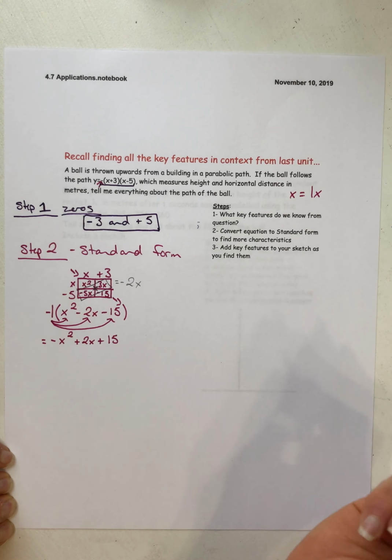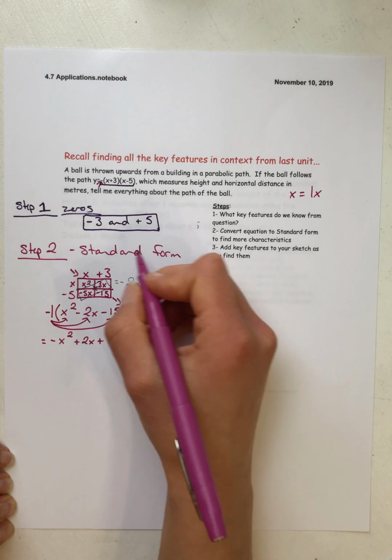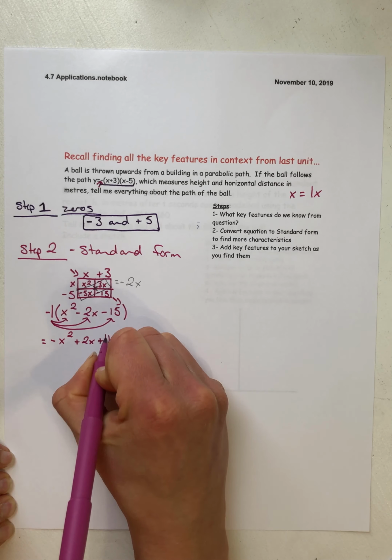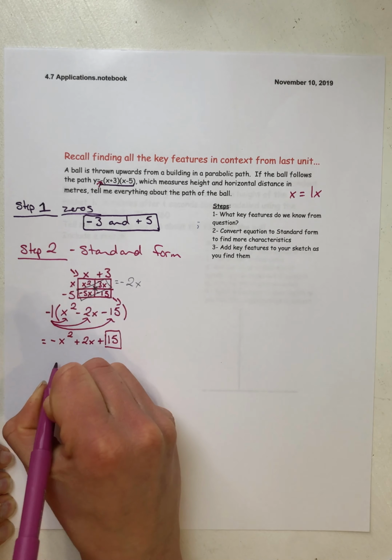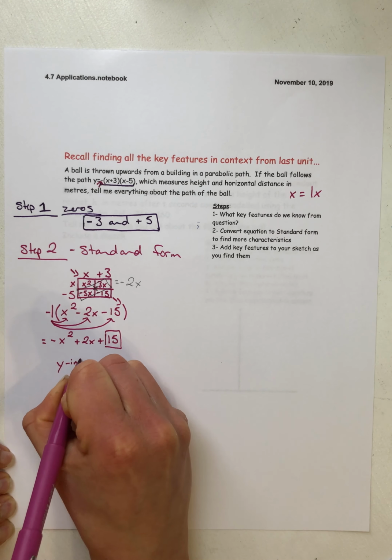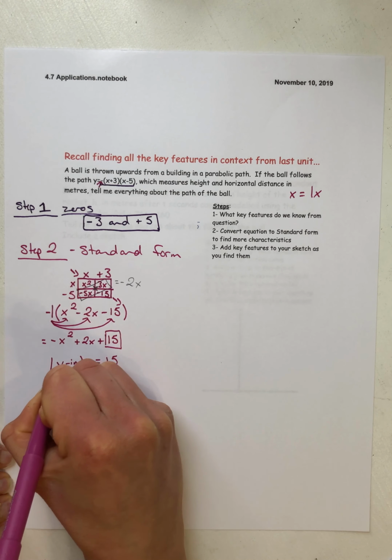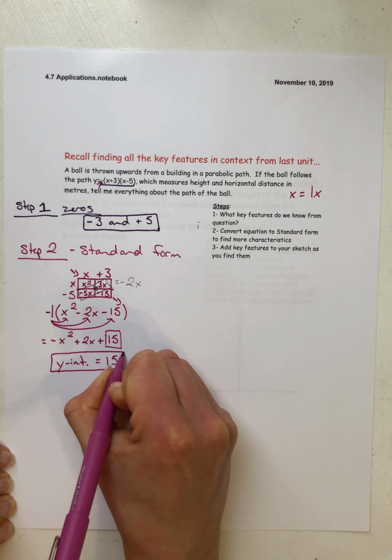Okay, so our y-intercept now, because we can get the standard form and then we can get our y-intercept from standard form, is 15. So our y-intercept is equal to 15. And then I'm going to box this.